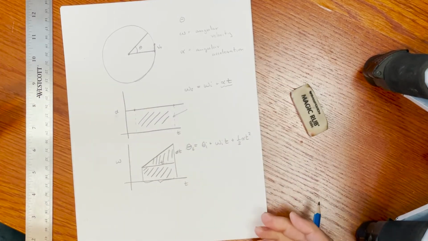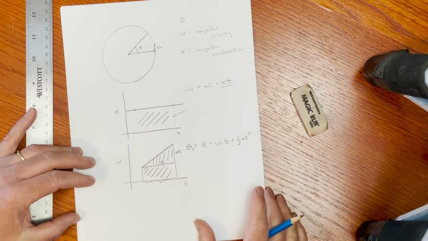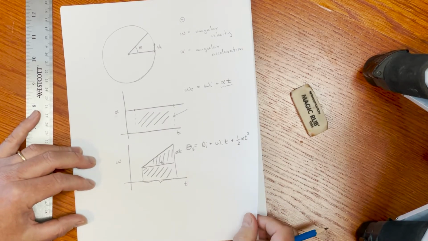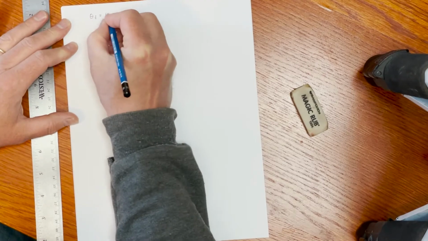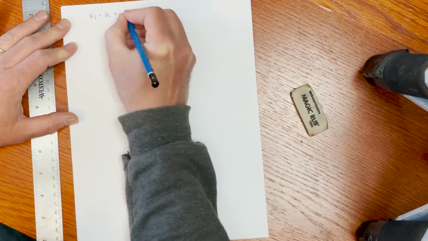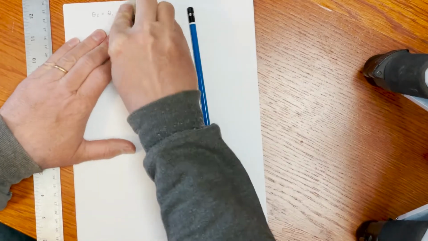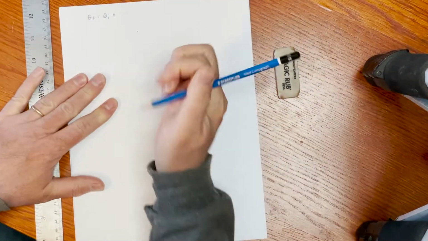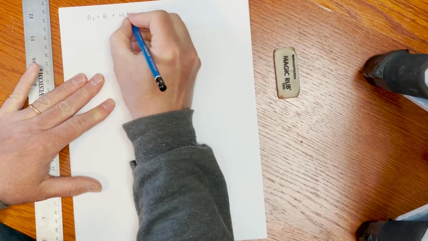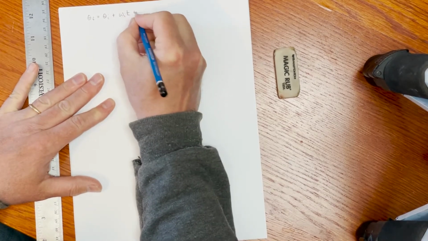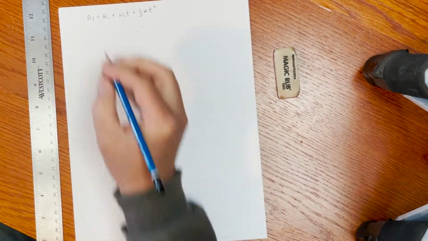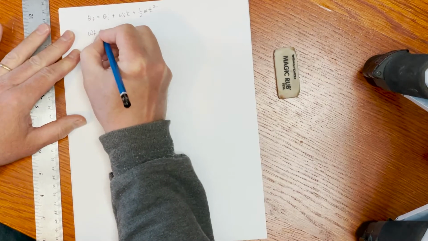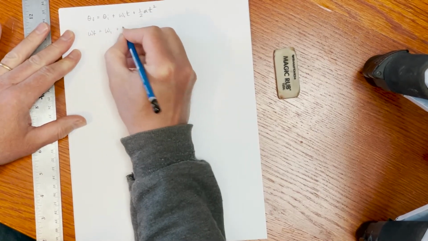So you see we have the exact same equations for the change in the angle that we had for linear position. So I can just write those down. We have our final angular position is equal to the initial angular position plus the initial angular velocity times time plus 1/2 times the angular acceleration times time squared. And then our final angular velocity is just equal to the initial angular velocity plus the angular acceleration times time.